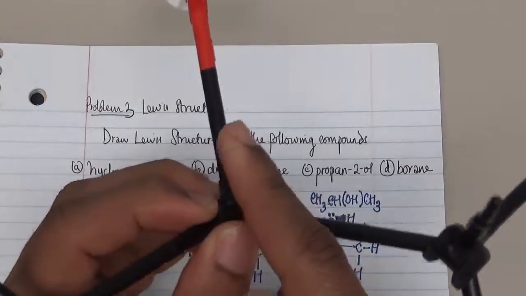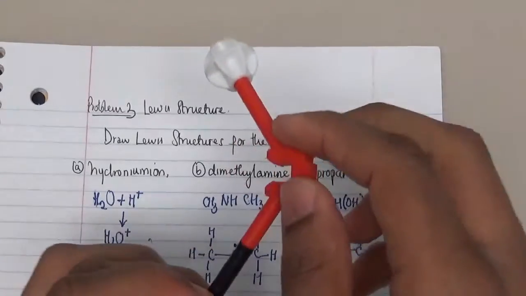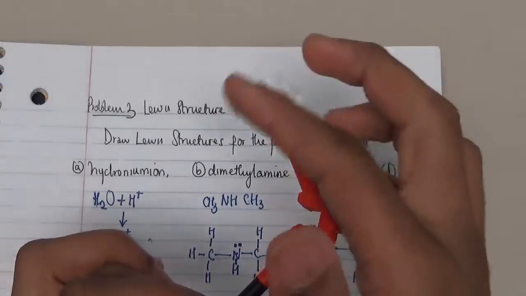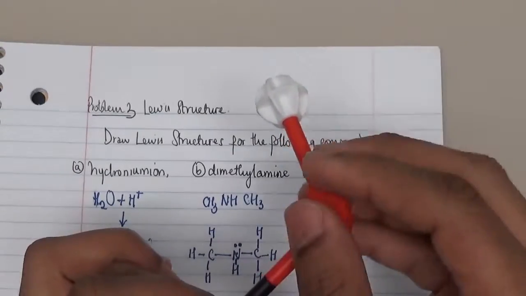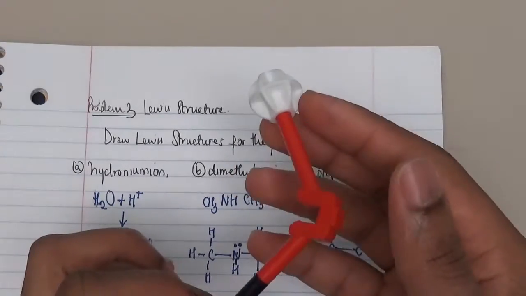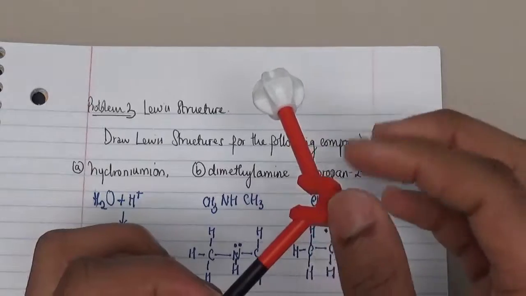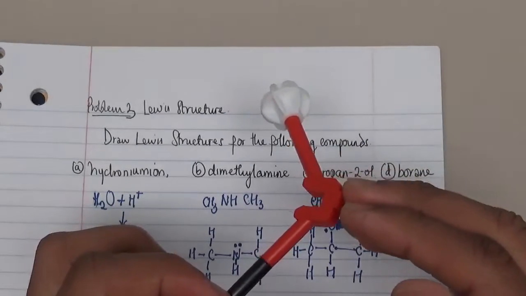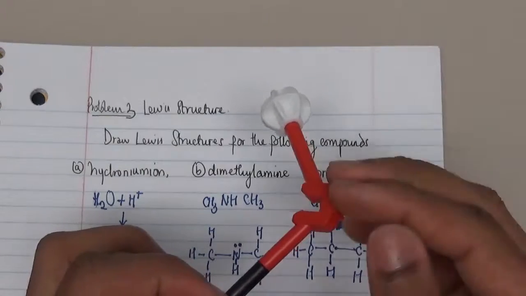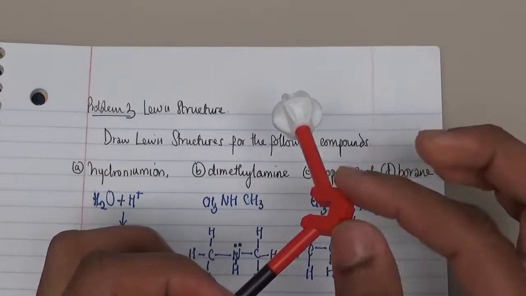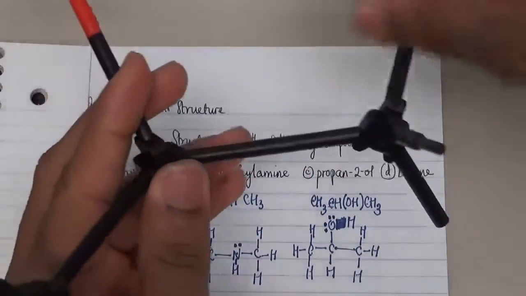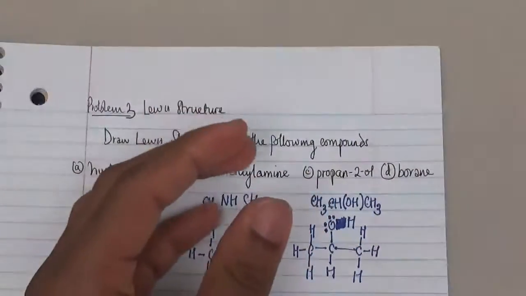However, this carbon is attached to this oxygen, and this oxygen is attached to the hydrogen over here. This hydrogen here can quite easily be removed at some particular point. However, this oxygen here could actually accept protons as well using its lone pair present on this particular atom. So that's about it for propane 2-ol.